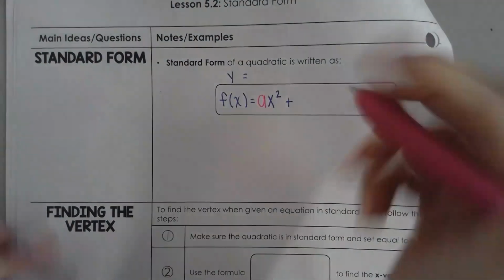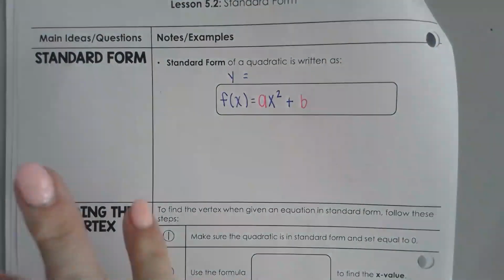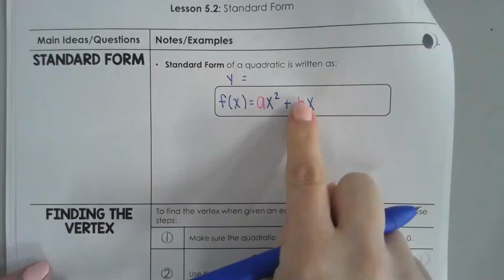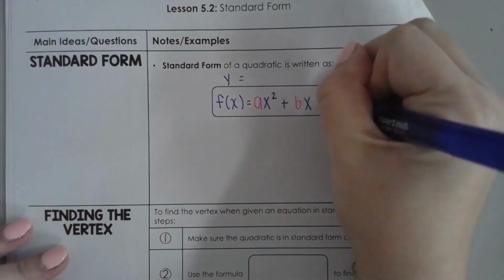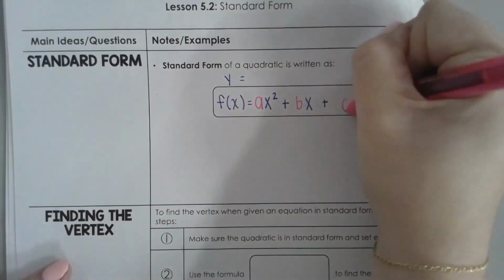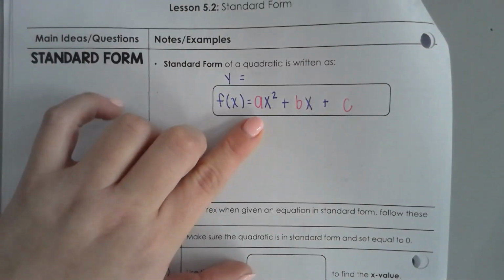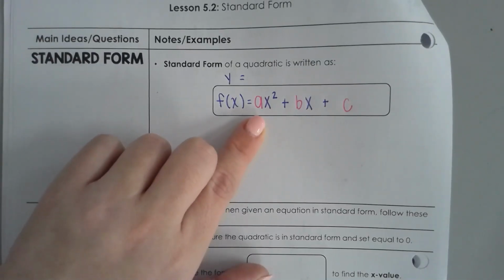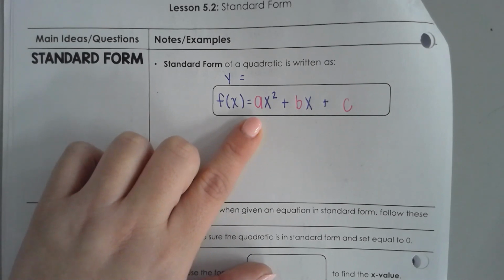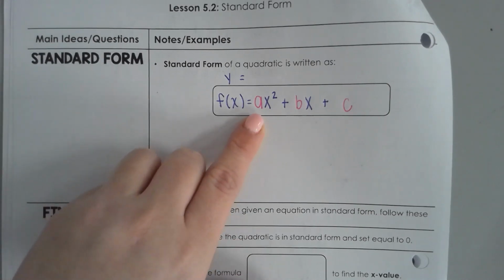Plus bx, and you're going to have some number with an x, plus c. So if I ask you for a, you're looking for the number in front of the x squared. You don't say x or x squared, it's just the number.